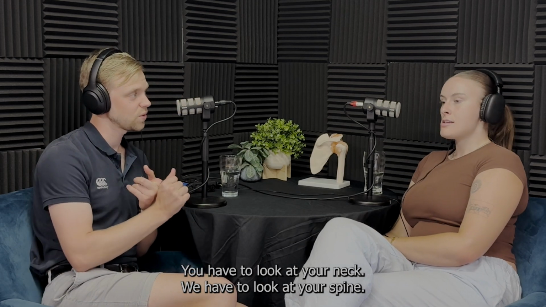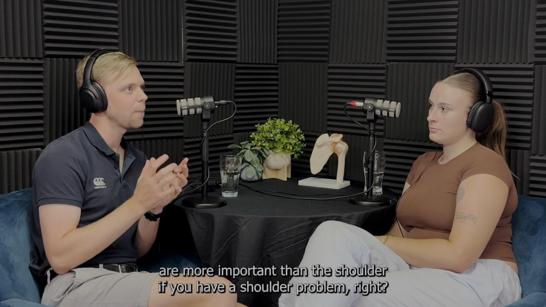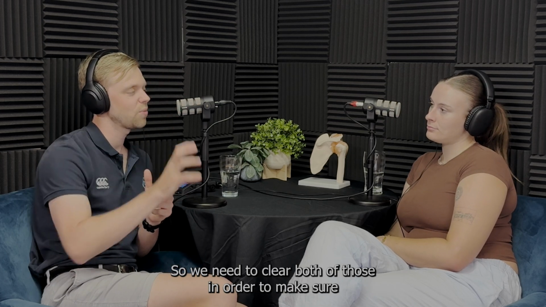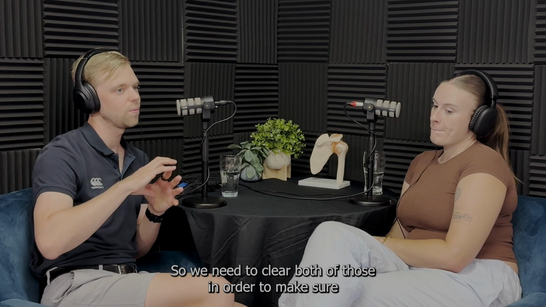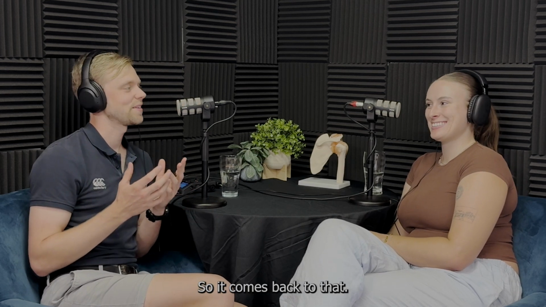We have to look at your neck. We have to look at your spine. To be honest, your neck and your thoracic spine are more important than the shoulder if you have a shoulder problem. So we need to clear both of those in order to make sure we're treating the right thing, because the body is all connected. It comes back to that every time, doesn't it?